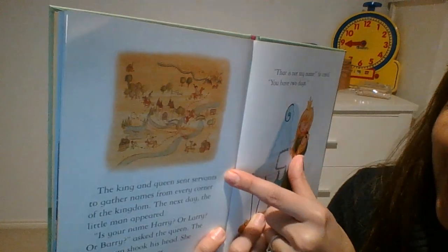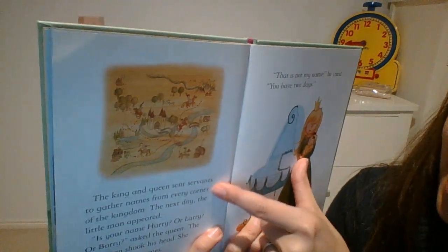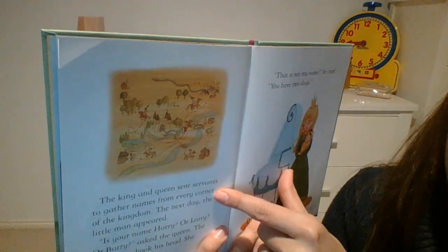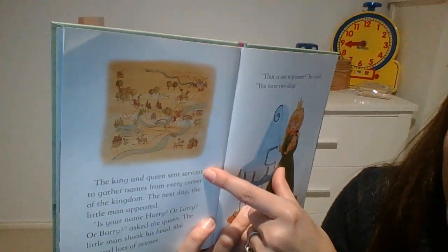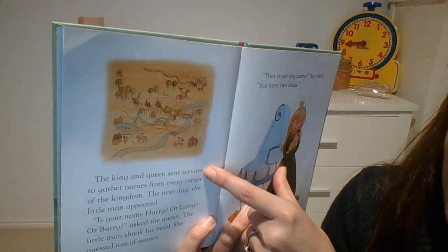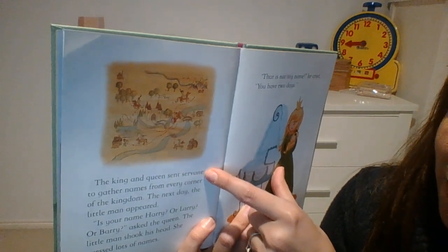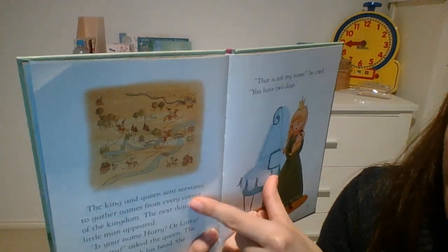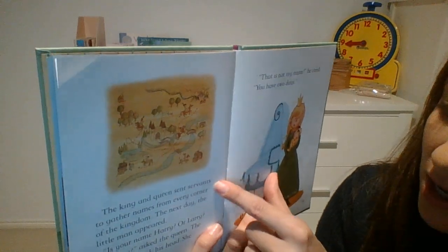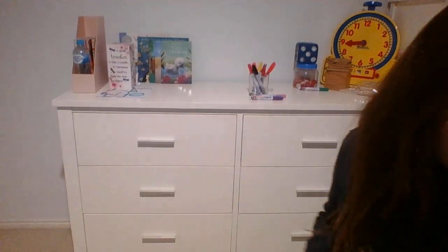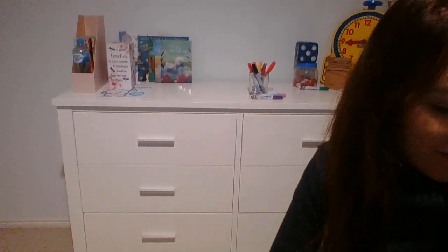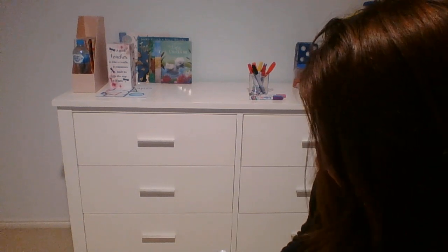Okay, so that S at the end of this word has made this word a plural. If it wasn't plural here, it wouldn't make sense. The king and queen sent servant to gather names. They need the S because they are talking about more than one servant. So servants is a plural, okay? Let's add that word down. We're finding lots of plurals in this book. Servants.